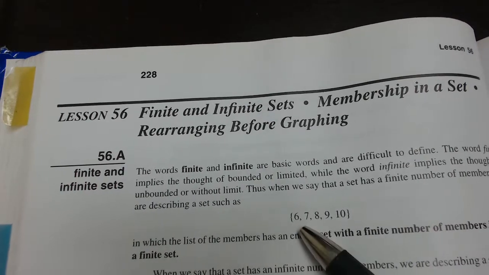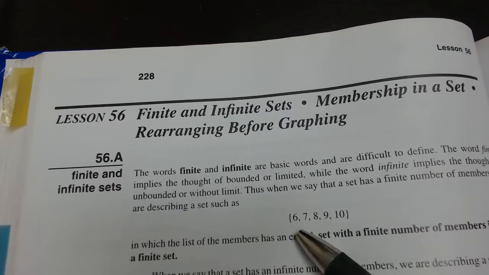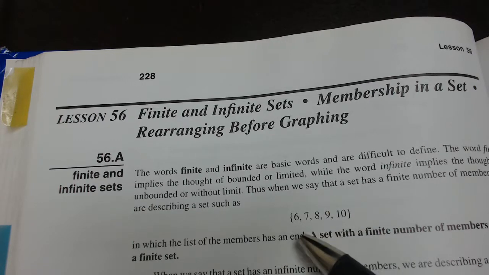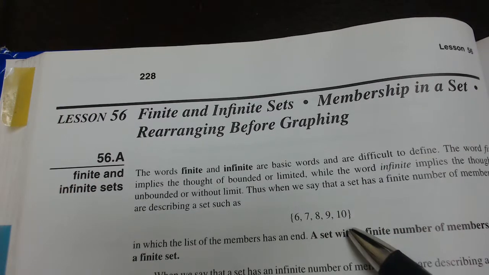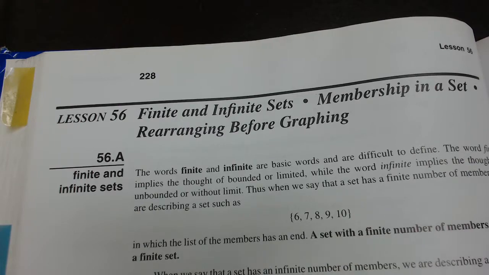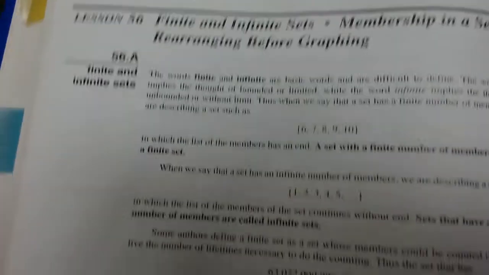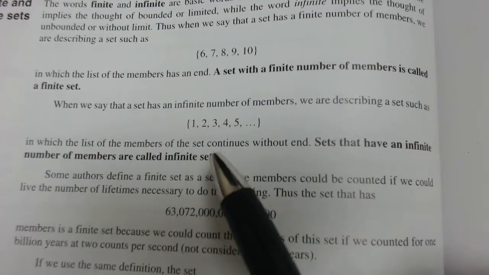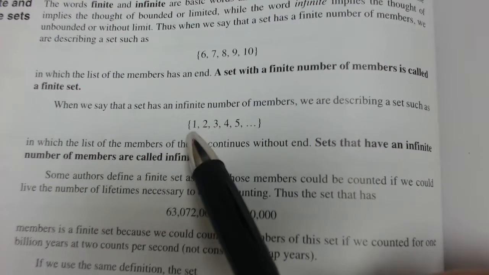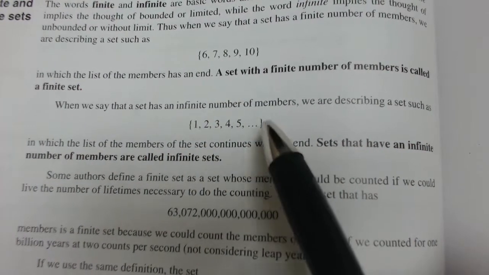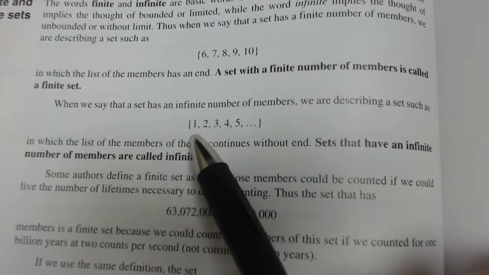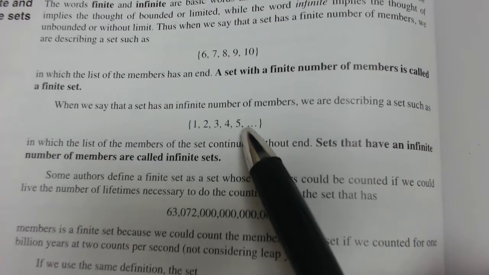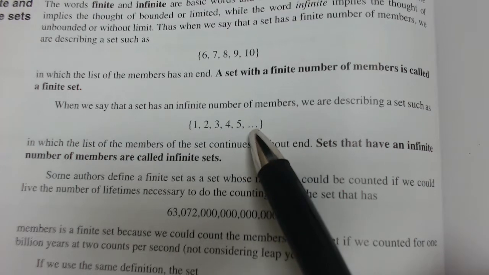For example, this is a number set. It's got 5 numbers within the set. And it's finite because we know exactly what all the members of the set are. It's got a definite beginning, a definite end. Now, an infinite number set would be like this set right here. This is the set of counting numbers. And as you know, we can count from 1 to infinity. We'll never stop. So the set of counting numbers is an infinite set, and that's shown by these ellipses right here, the period, period, period.